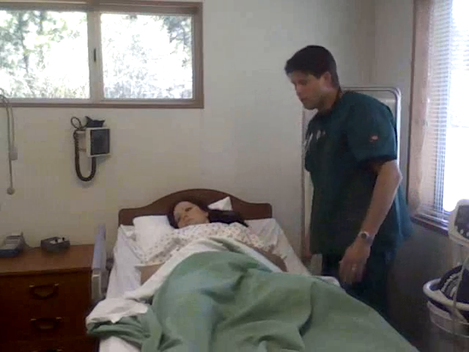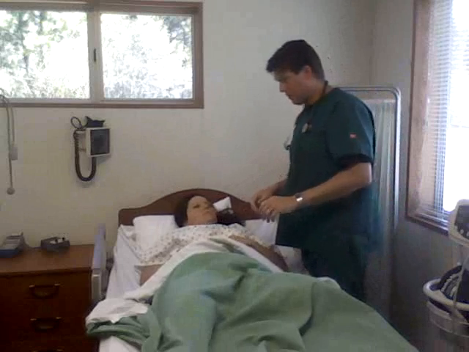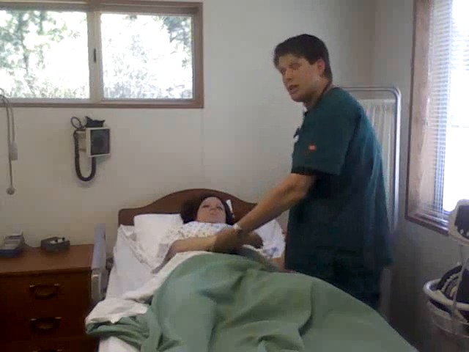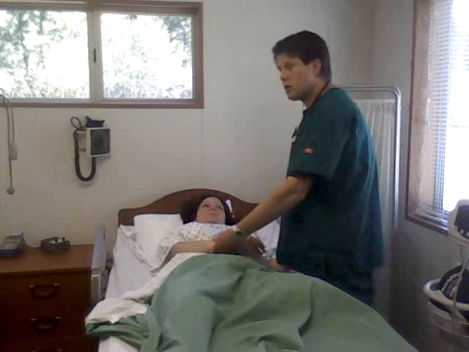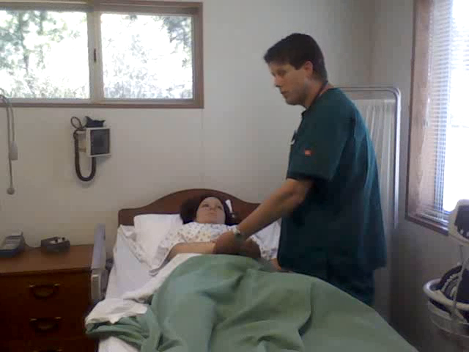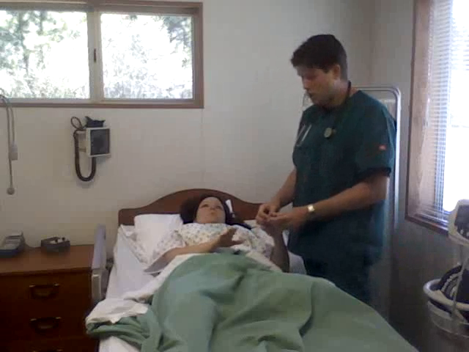It's easiest if these are down and then the bed is raised fully. So next we're going to check for radial pulses, and this is a neurological test to make sure that they're equal on both sides. If they're strong and regular. Very good. Next we're going to check cap refill.